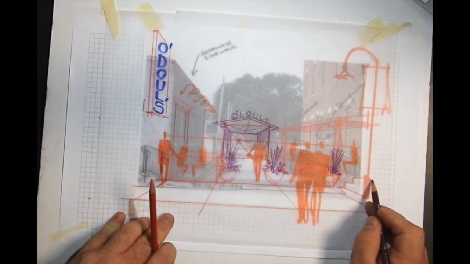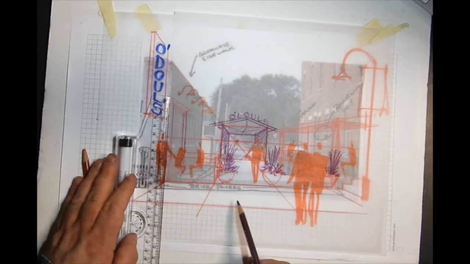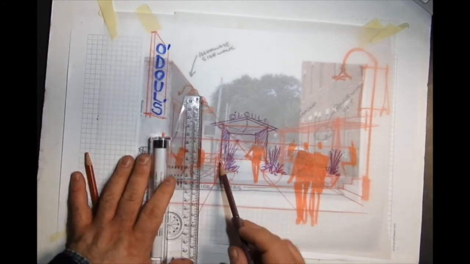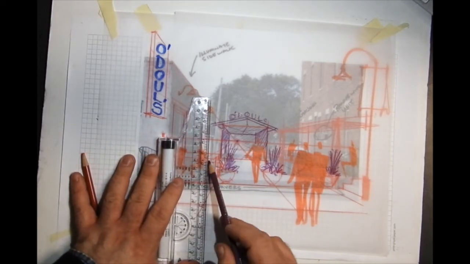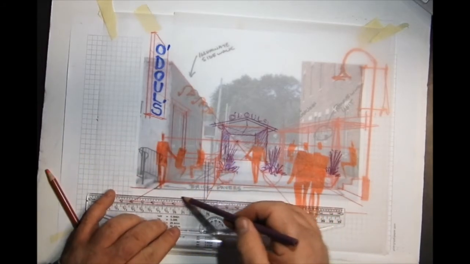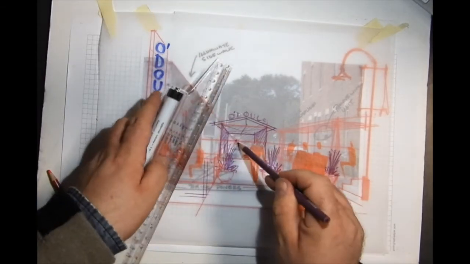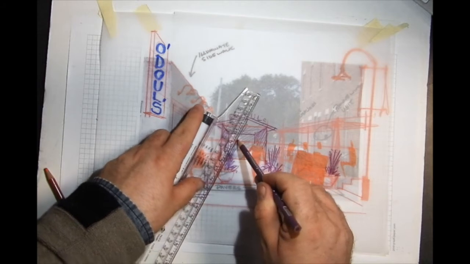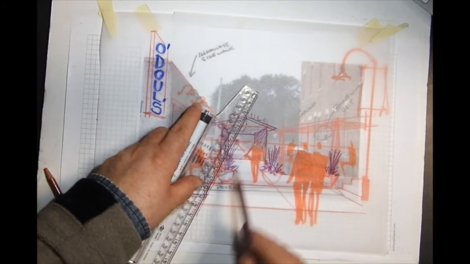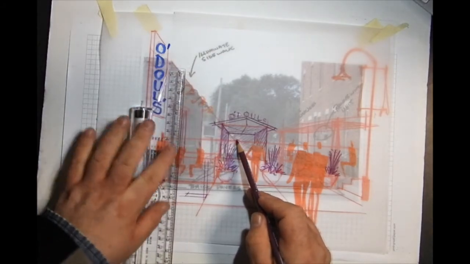Okay, so let's see. Maybe in this space just in front of the railing here, we're going to make a little box for our trash can to exist in. Vanish one side to the vanishing point. Vanish the other side to the vanishing point.